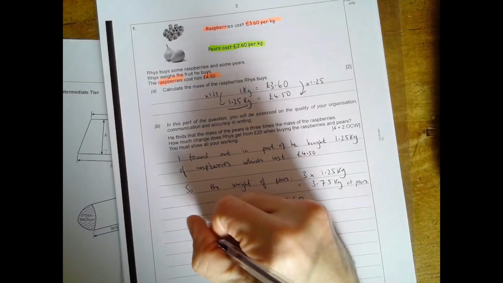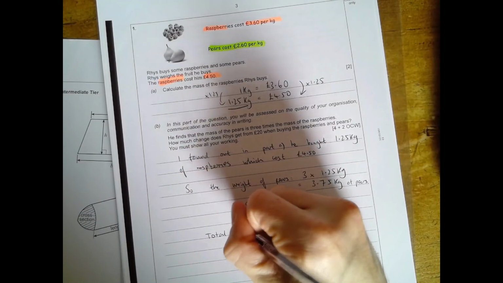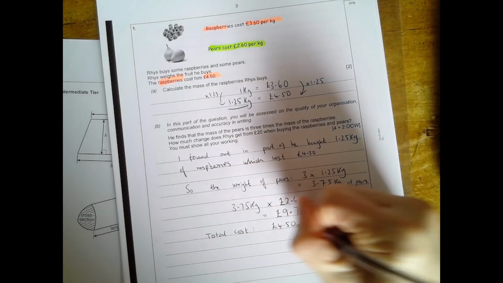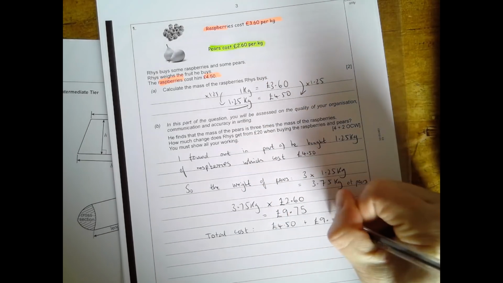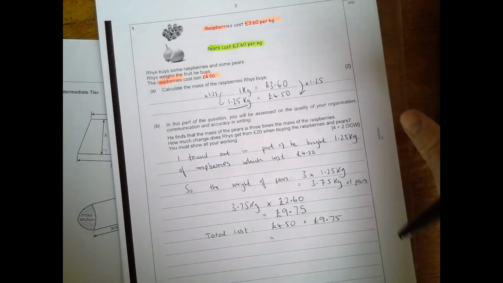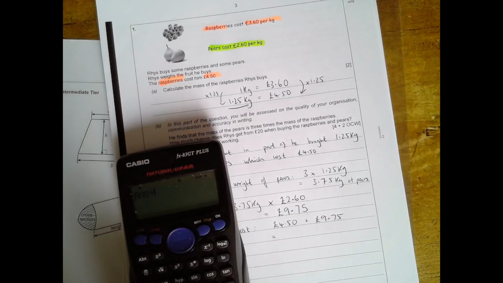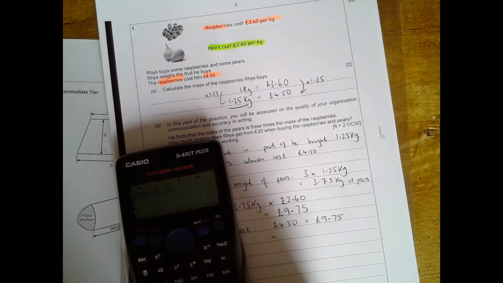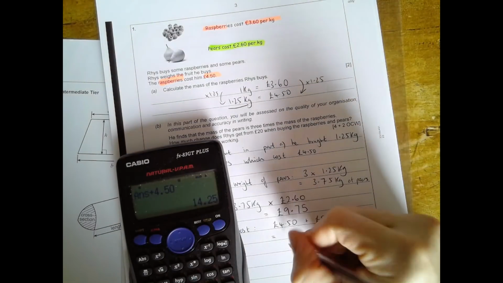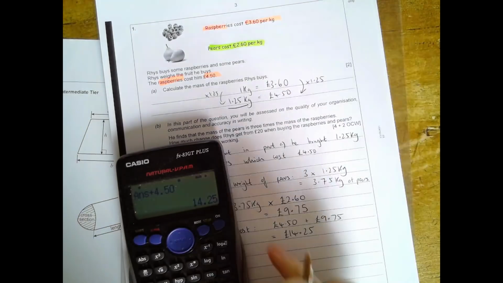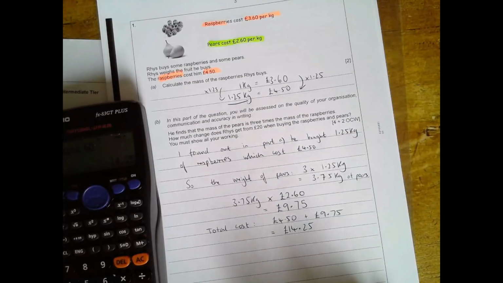So the total cost would be equal to £4.50, add the £9.75. So again, just stating what your calculations are. Anything you put into your calculator, make sure you show where it's come from. So for instance, my answer now, £14.25, I can see where it's come from. That should happen in any question regardless, but really, really important here.